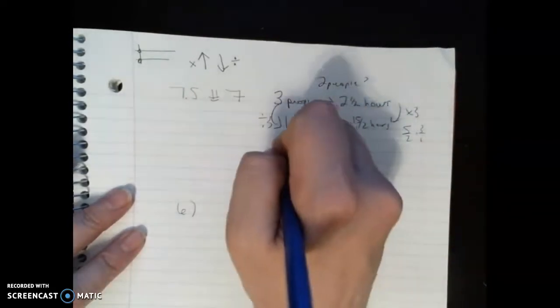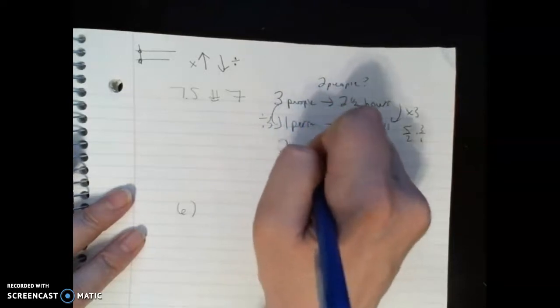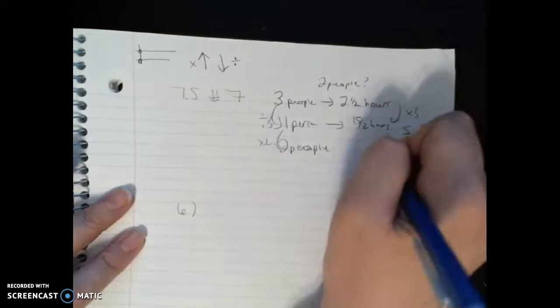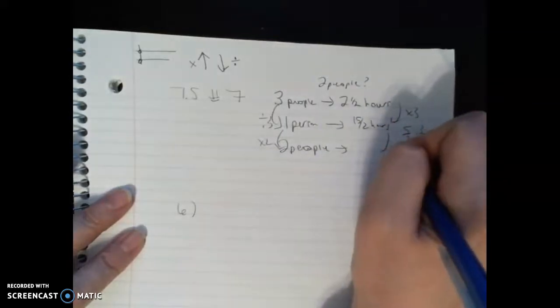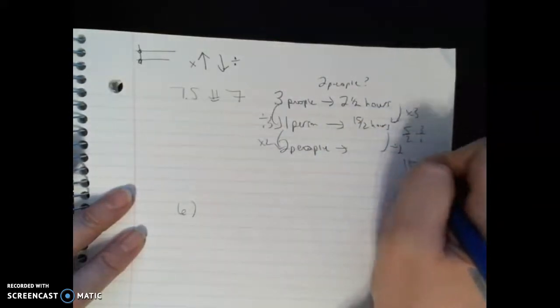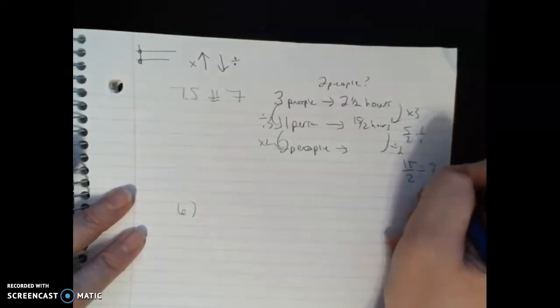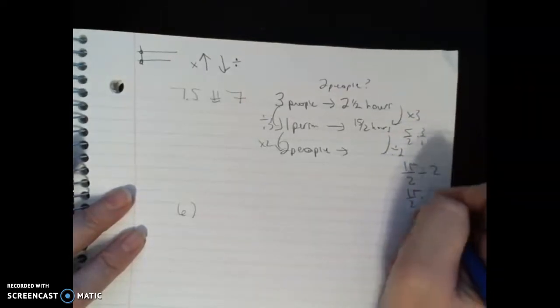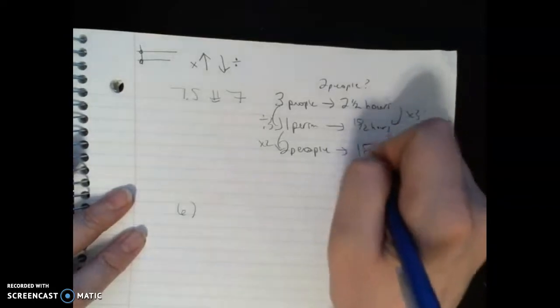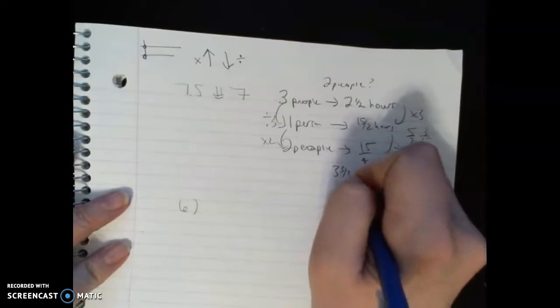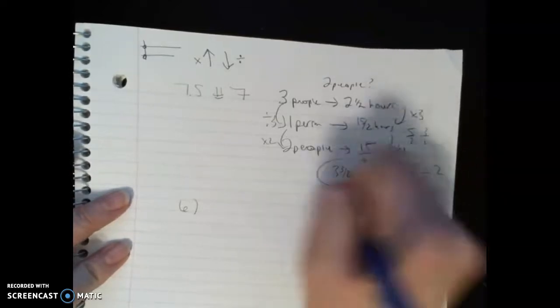And then I want to go to 2 people. So I'm going to scale it times 2, which again, that means this one divides by 2. Because again, if I have more people, it should take less time. And dividing by 2 is the same as multiplying by the reciprocal. So that should be what? 15/4. So that would be what? 3 3/4. Oops, I don't know why I wrote that. 3 3/4 hours. Okay. All right.